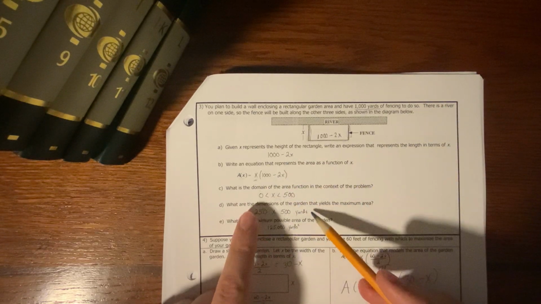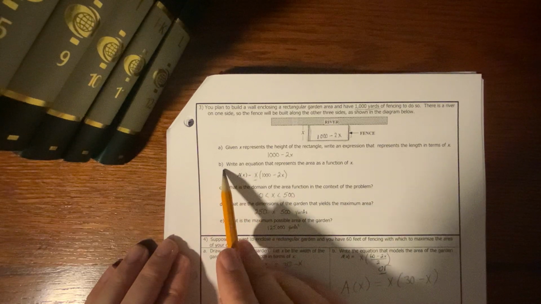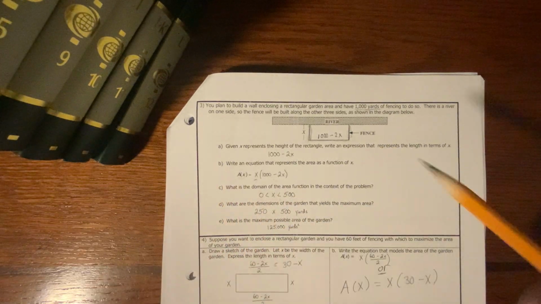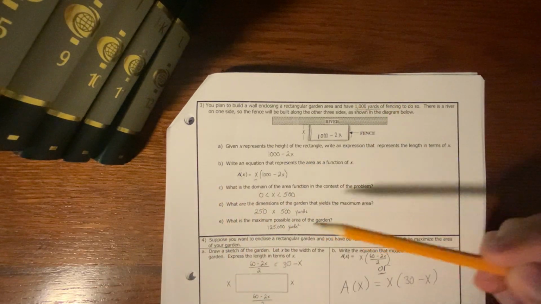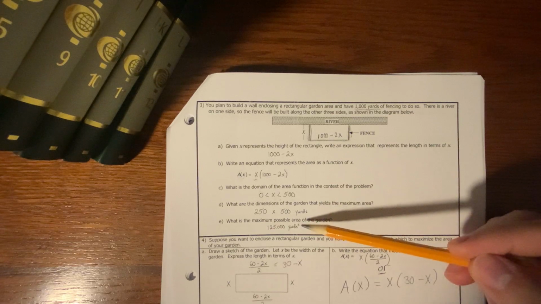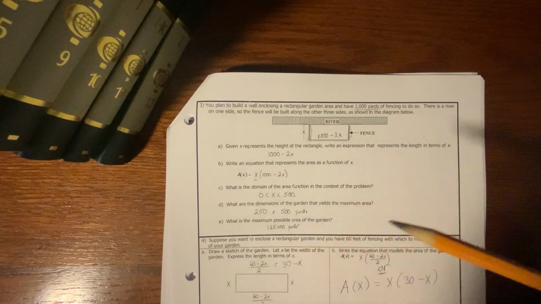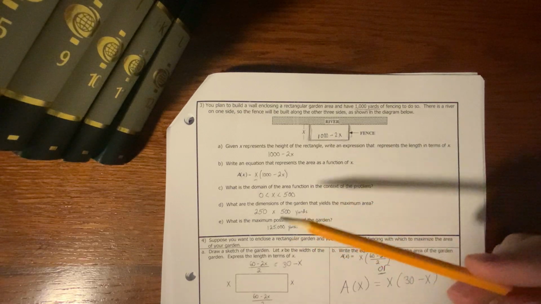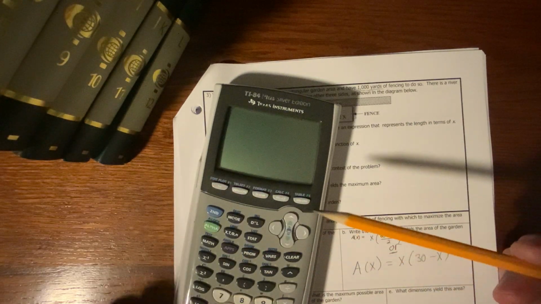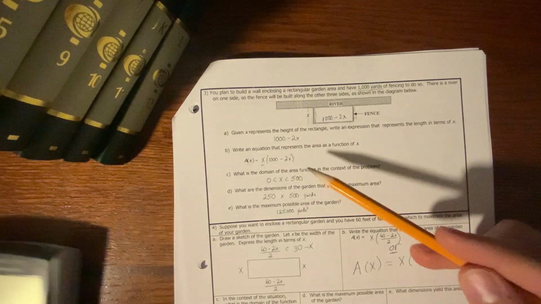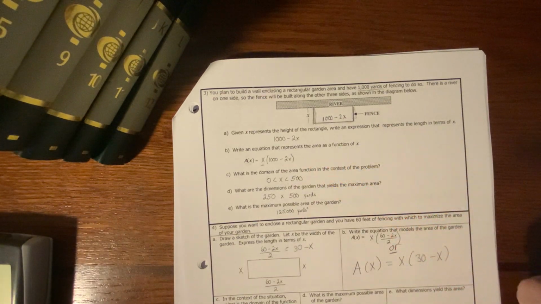And then D and E, they come from plugging part B into your calculator. Now these numbers are going to be rather large, right? This is going to be way off your calculator screen. You're going to have to find this, and this is really up there at 125,000, right? But that's why you look at the table, the second graph. Look at the table after you plug this in and see how big the numbers are in general.